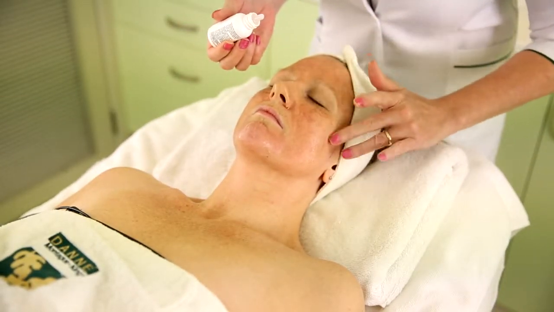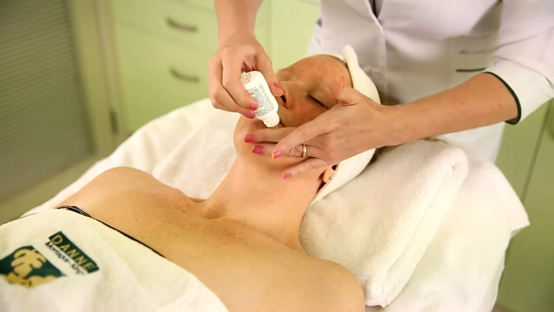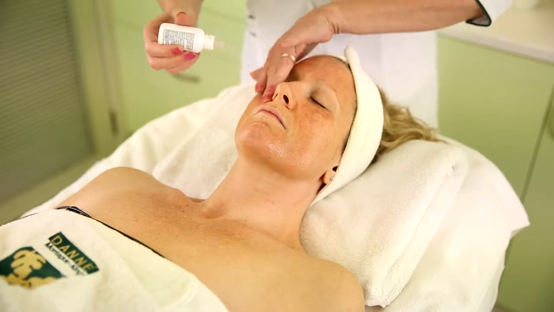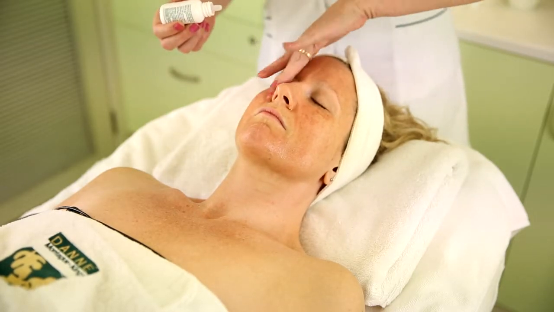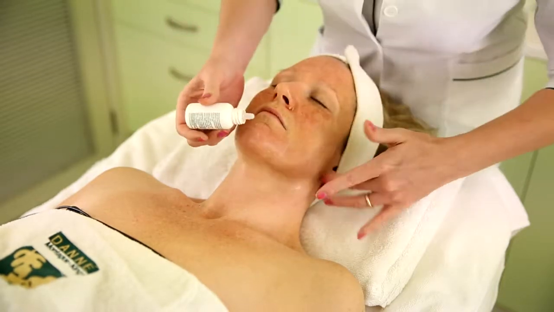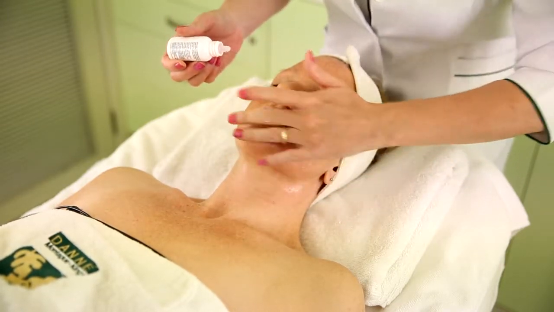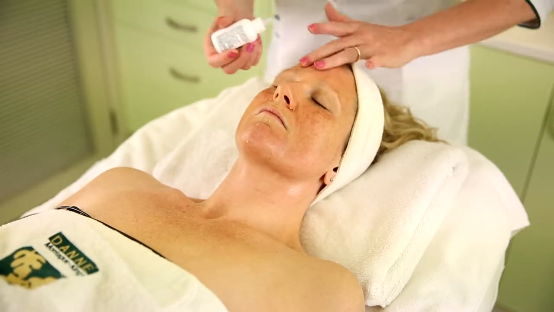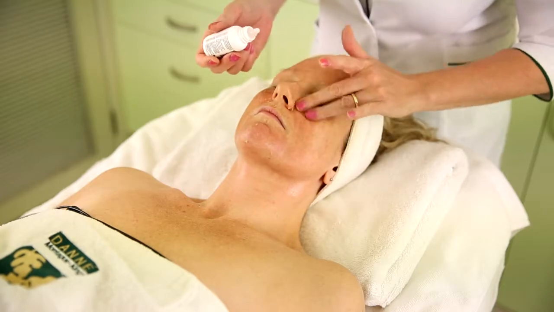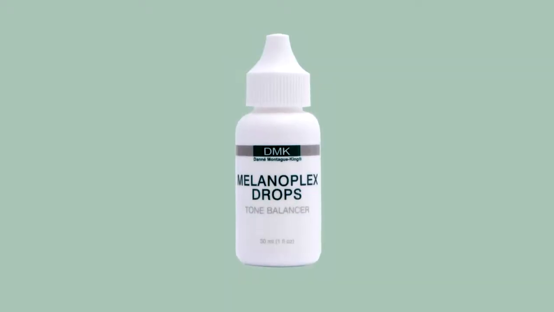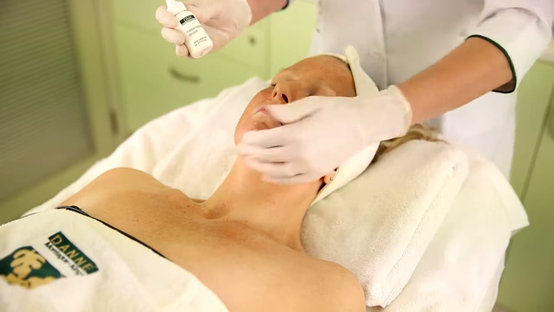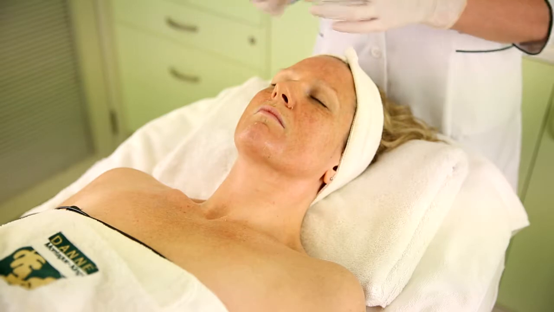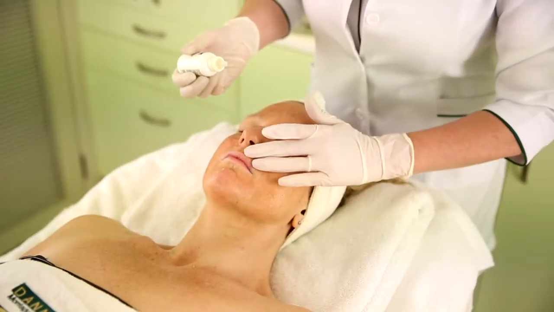The pore reduction drops stay on the skin. This will just reduce the redness, calm the skin, but it also puts all those minerals back into the skin. So in this instance, we're not using the pore reduction drops to reduce pore size. We're using it to calm the skin, reduce redness, and just supply that skin with all the minerals that it needs. Next, we apply melanoplex drops for the pigment and also to prevent and suppress melanin production. Just make sure you tell your client that it may sting a little bit.